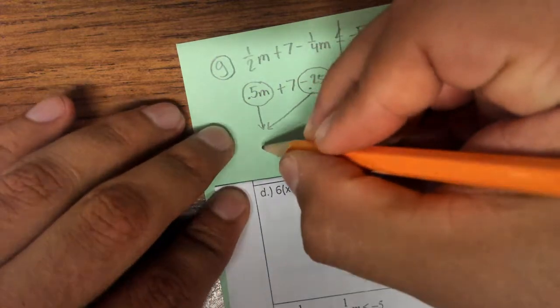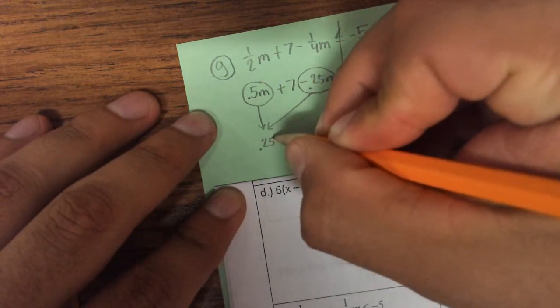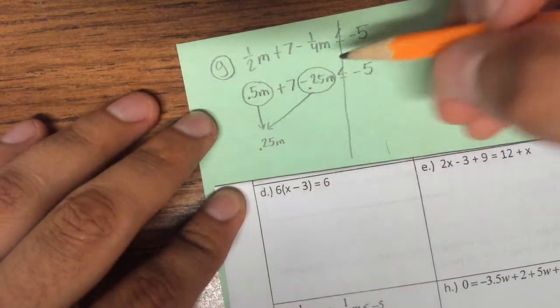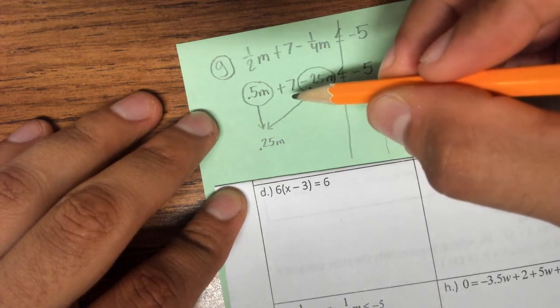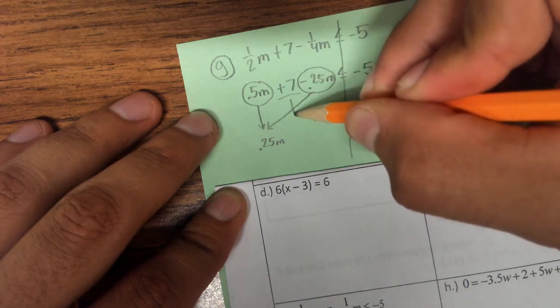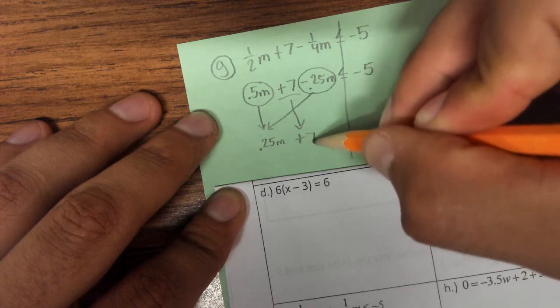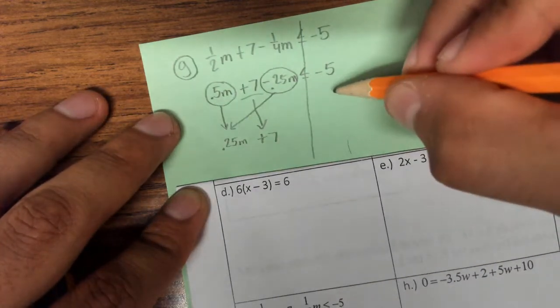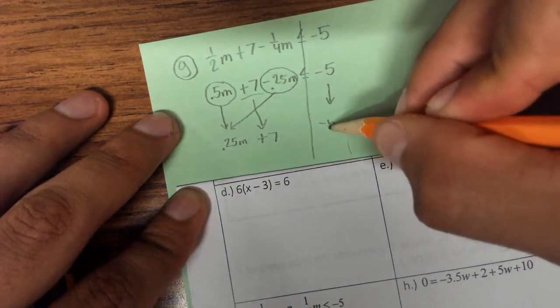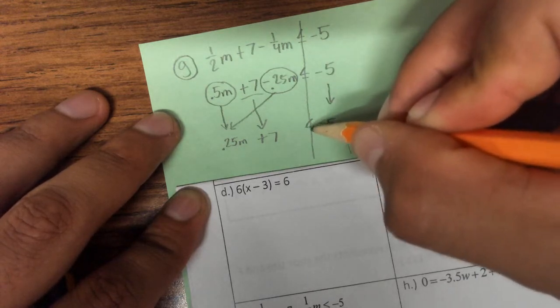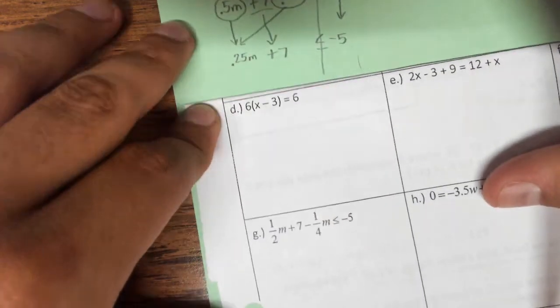So we have 0.25 m. Everything else that we did not touch goes down. So the plus 7 that we didn't touch is going to go down, plus 7. And then the thing on the other side that we didn't touch is going to go down, -5. Make sure that you keep your inequality the whole way through.